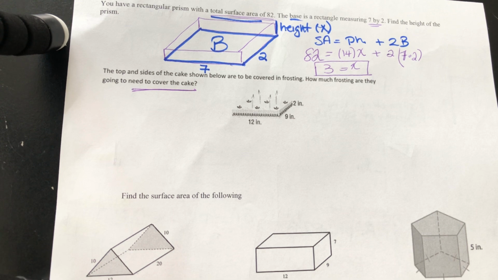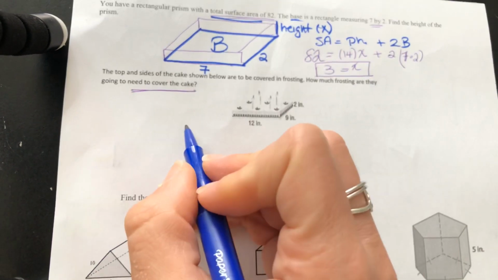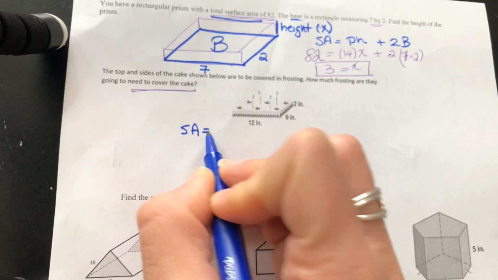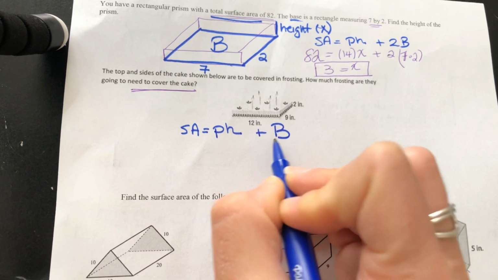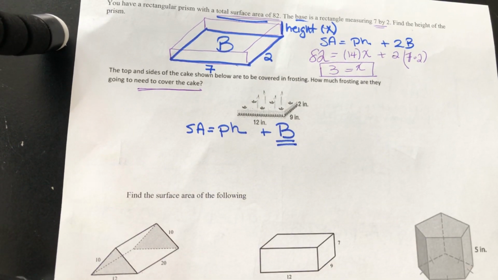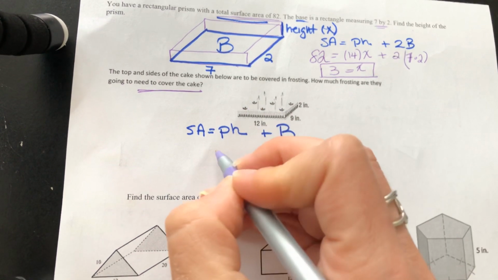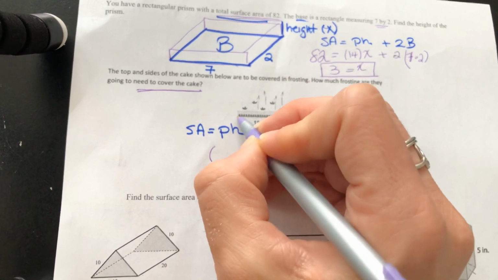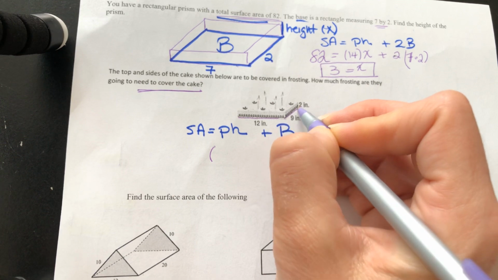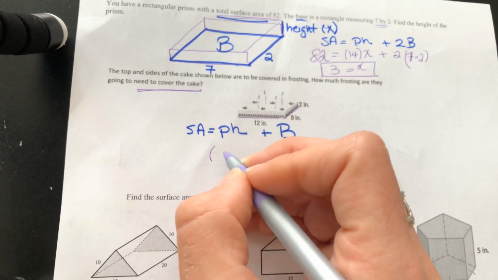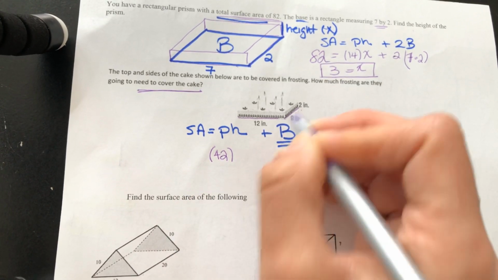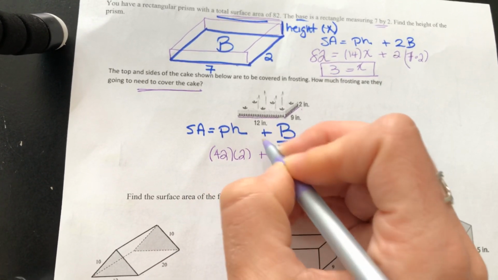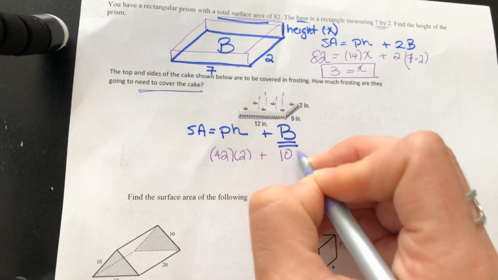So your surface area is, again, your perimeter times your height, plus here is the key, one base, because you are not covering the bottom. And then we can just sub our numbers in. So we have a 12, 9, 12, and 9 for your base, which gives me 42 for the perimeter. 2 is my height, plus 1 base of 108. You're just doing 112 times 9. And here is your answer.